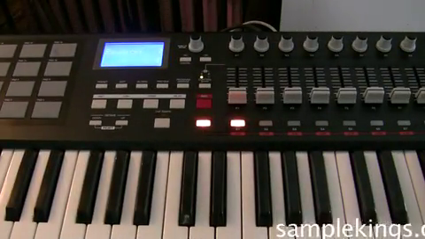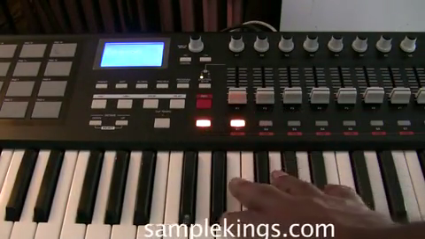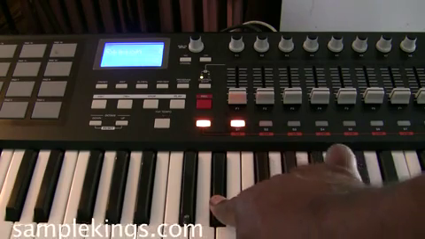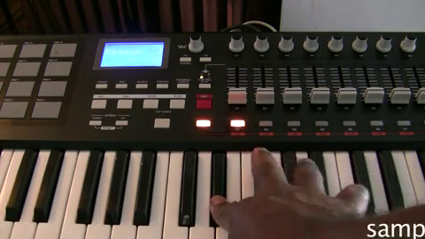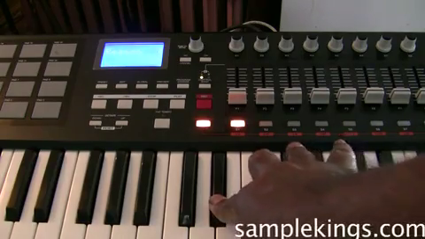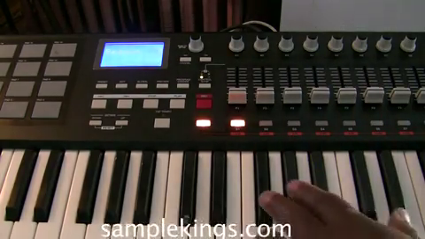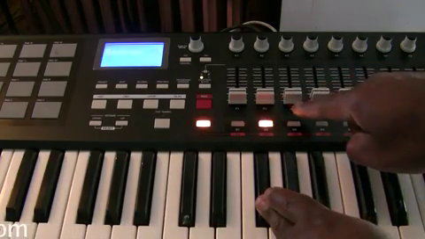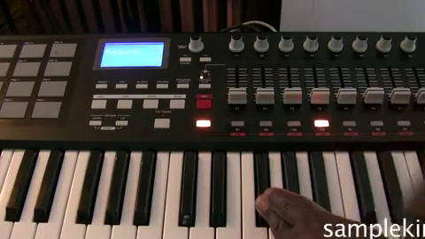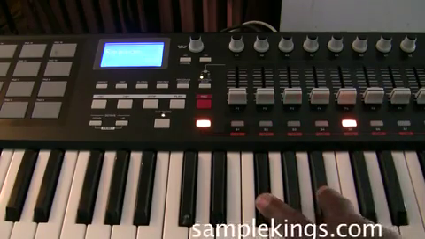Now, for example, using this tiny vision is really cool. I can go here. Now press one button. Quarter note, triplet. Eighth note triplet. 16th notes.